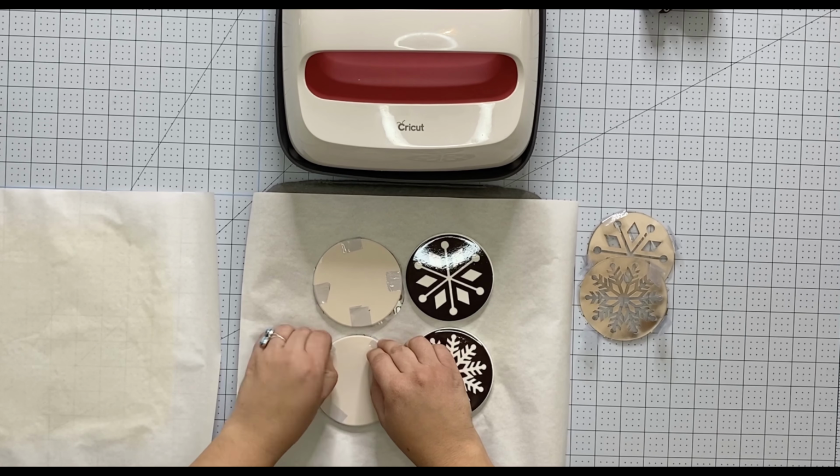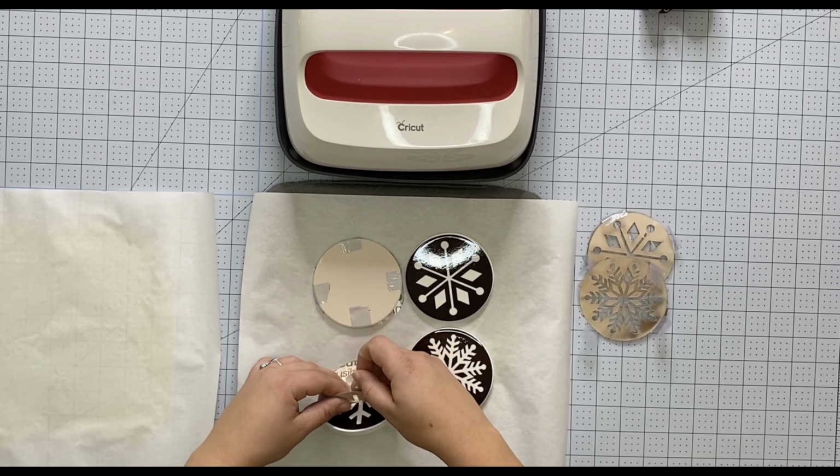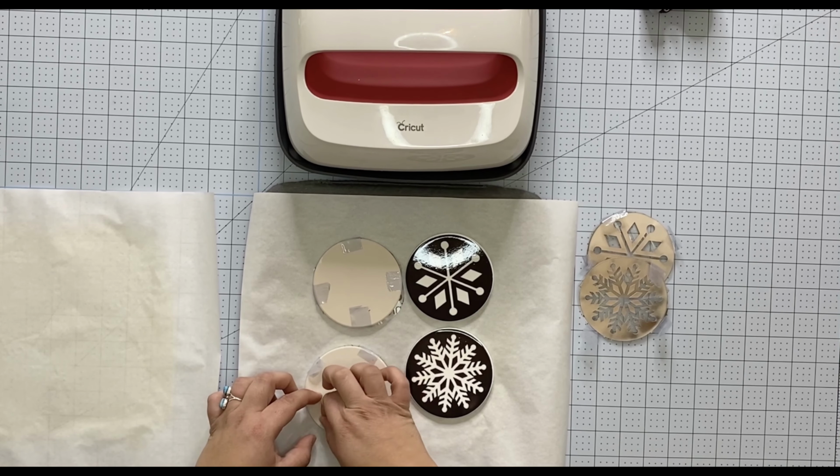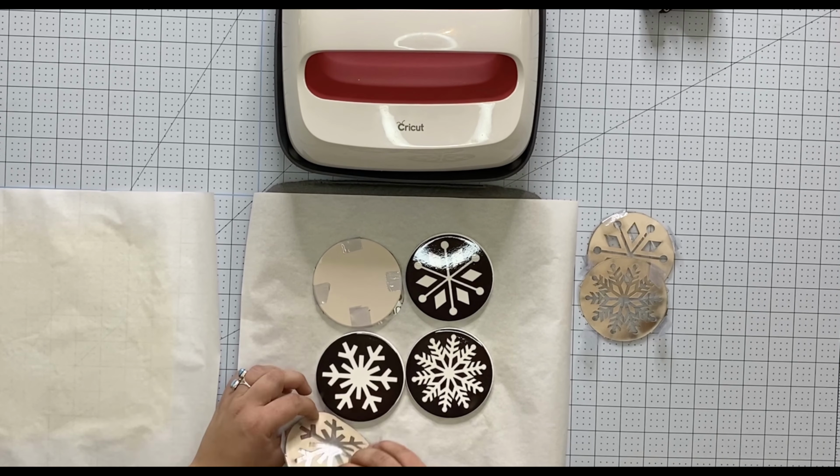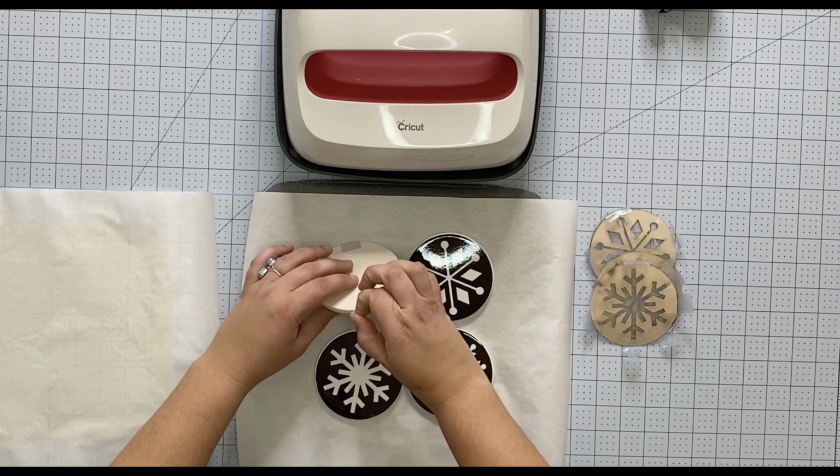Make sure you give your coasters a chance to cool down because they are extremely hot after being pressed for so long. But once they're cooled down, then you can carefully remove the infusible ink transfer sheets, and you get to see your finished coasters. This is my favorite part.